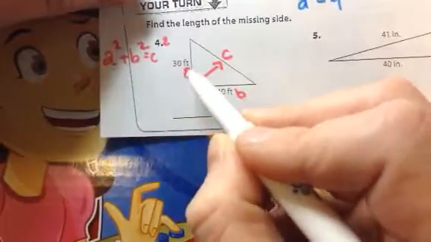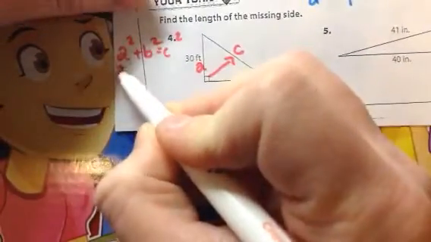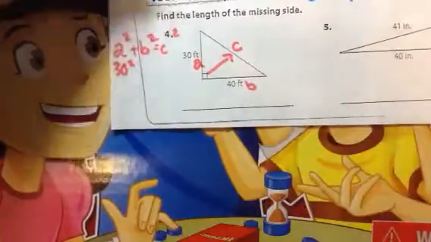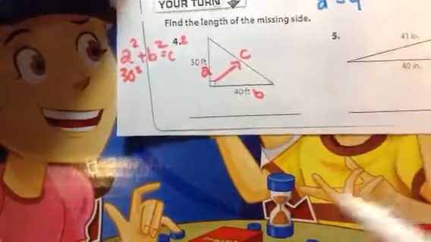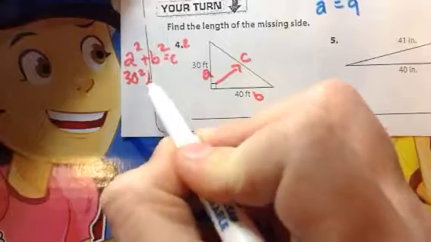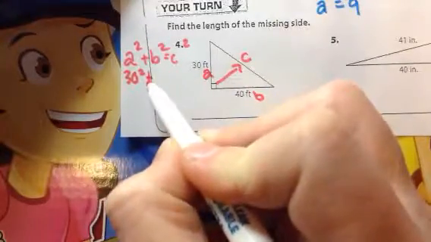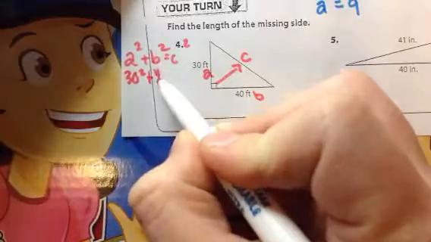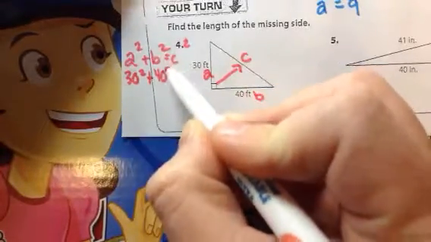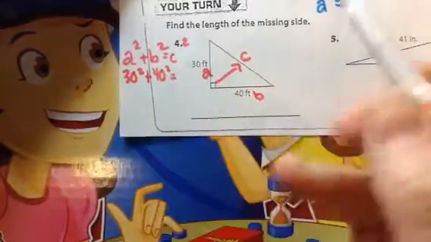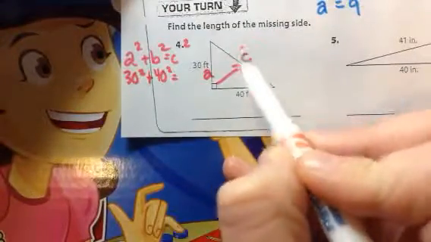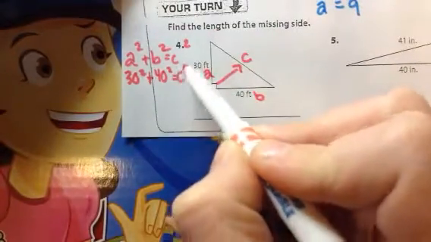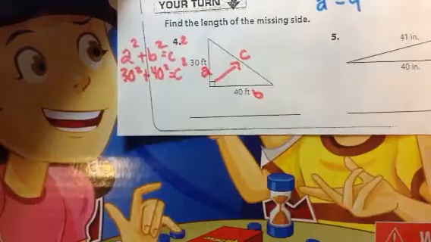So I had a 30 beside my A, so you fill it in right underneath. Please take good notes. I'm going to bring down, there was a plus sign in the formula. The number by my B is a 40. I had squared in the formula, so I'm bringing that down. C is the one that's missing, so I'm going to leave that, the variable C.